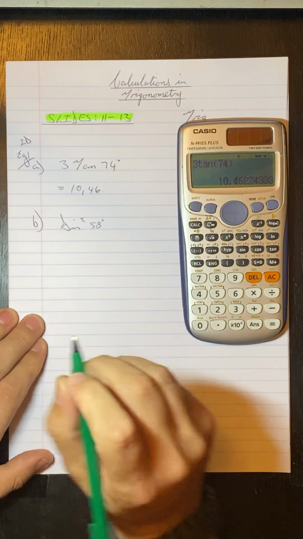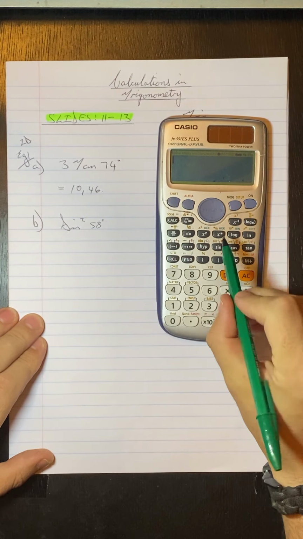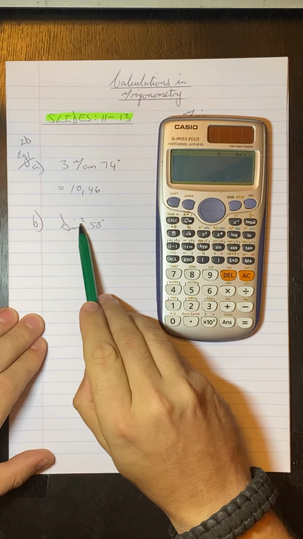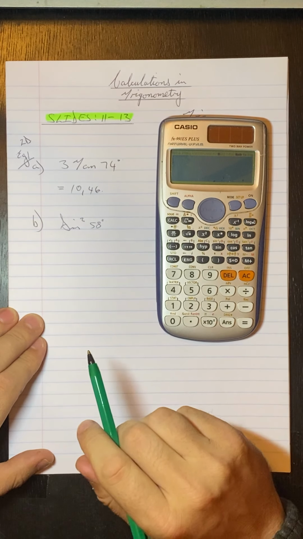Okay. Question B is asking for sine squared 58 degrees. So you know your trig functions sine, cos, and tan. There they are there. The problem is we don't have a sine squared button. So how do we actually write this on the calculator?